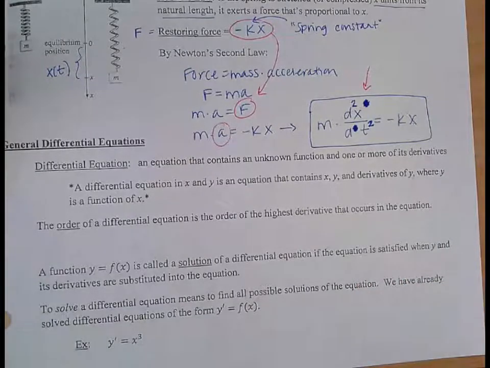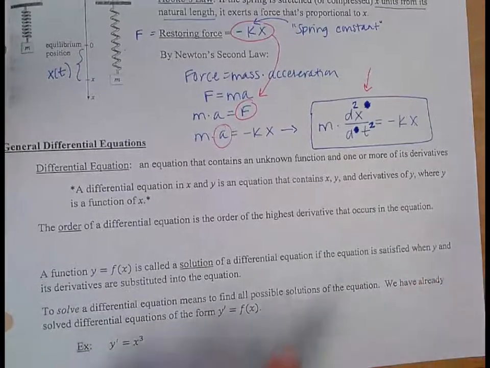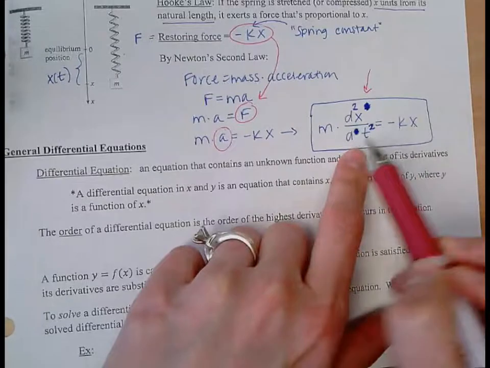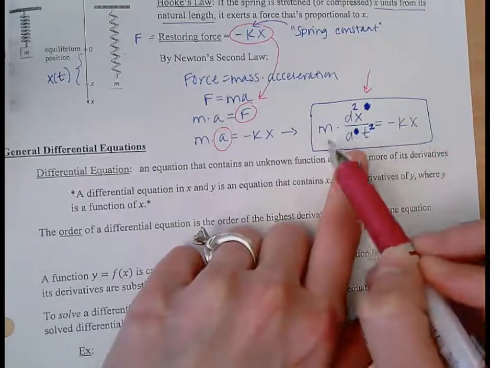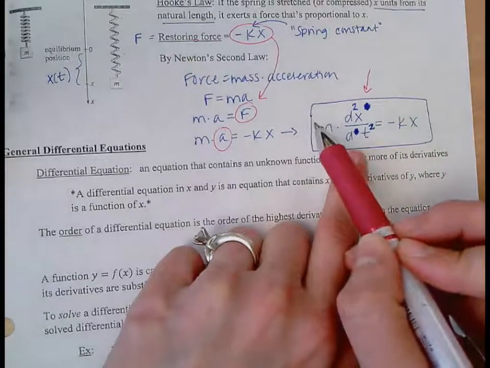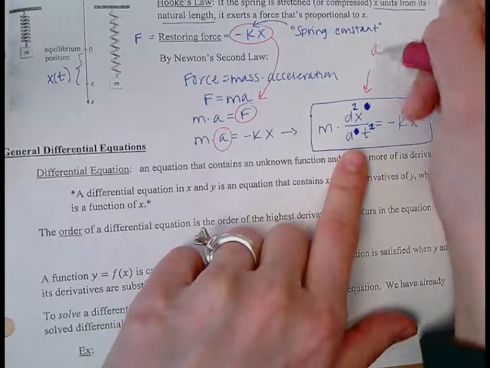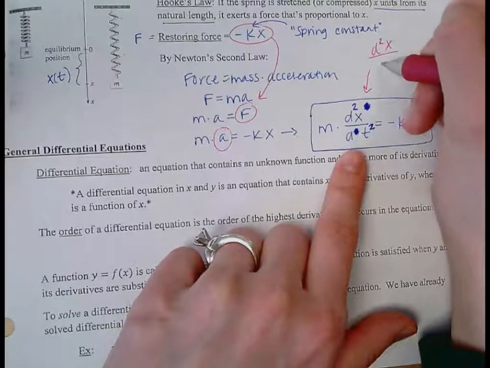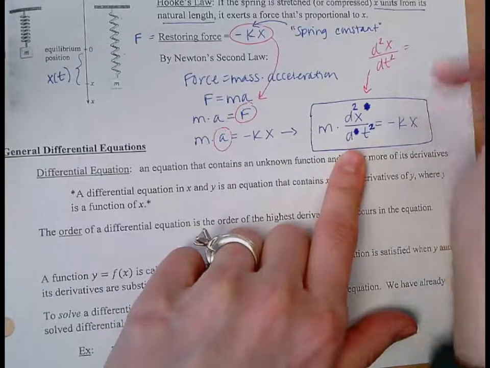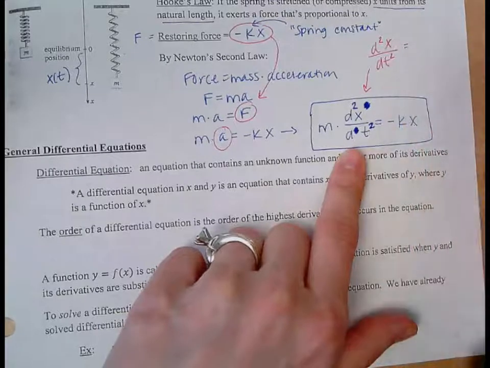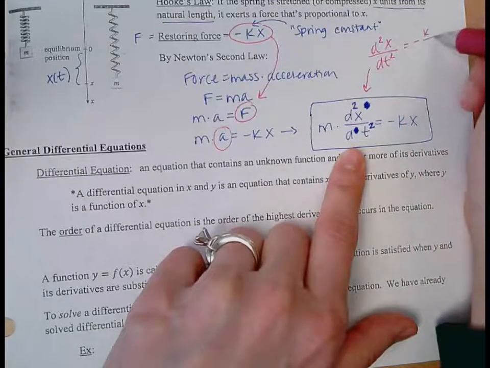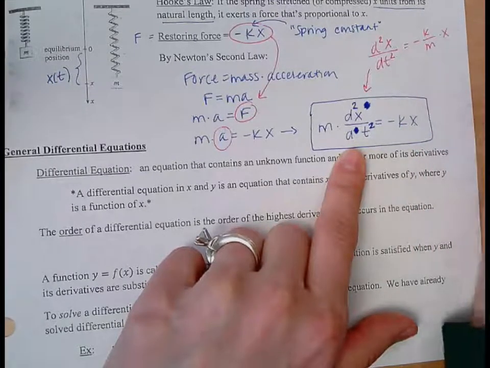You're not going to have to guess solutions throughout this chapter. If I wrote this a different way, if I divided both sides by the mass, because the mass is a constant, I could write it this way as well. So the second derivative equals negative k over m times x.